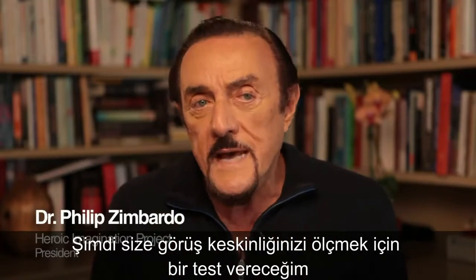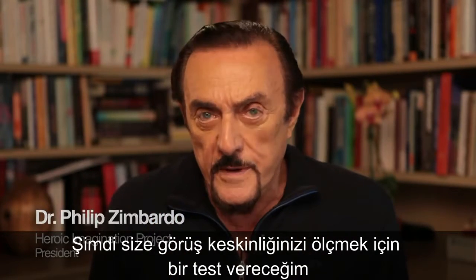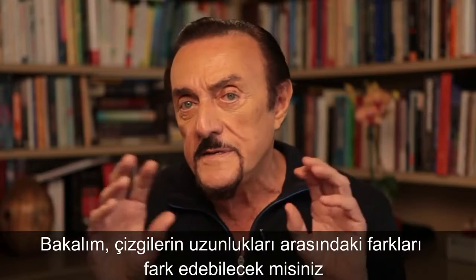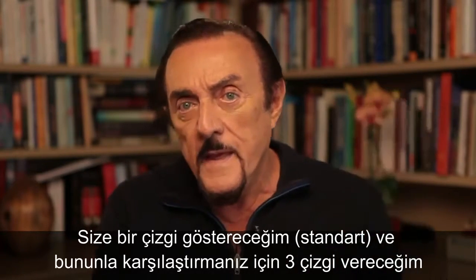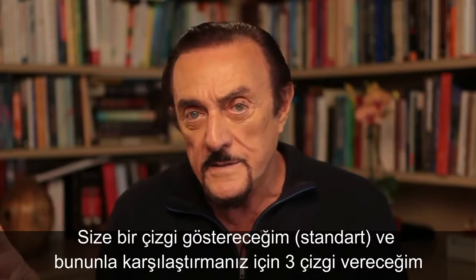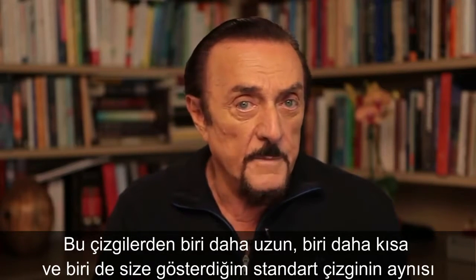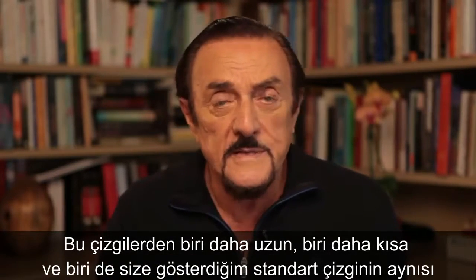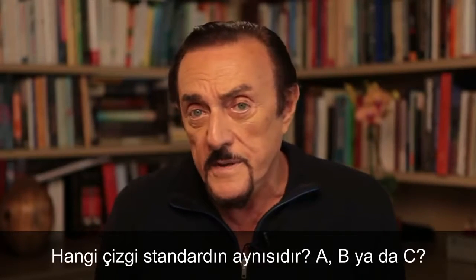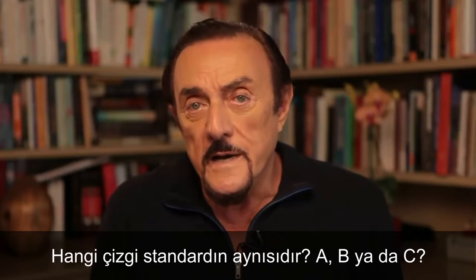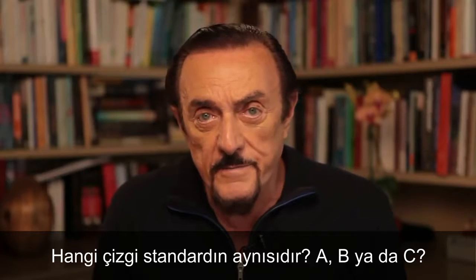Okay, I want to give you a test of your visual acuity, your sensitivity to differences in line lengths. So I'm going to show you a standard, and then I'm going to show you 3 comparison lines. One is going to be bigger, one is going to be shorter, and one is going to be the same size as the standard. Your job is, tell me which line, A, B, or C, is the same as the standard.